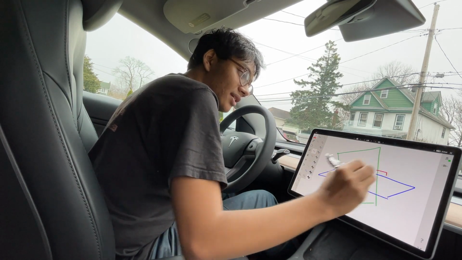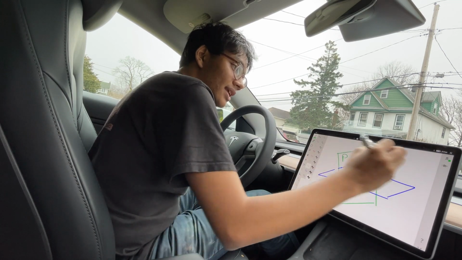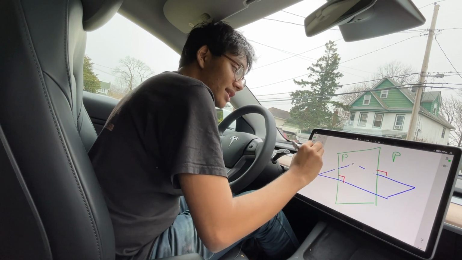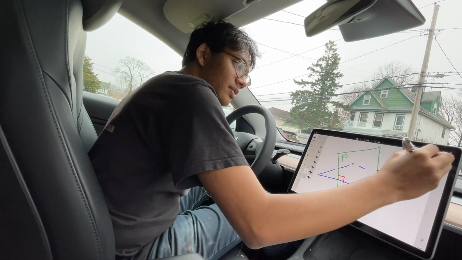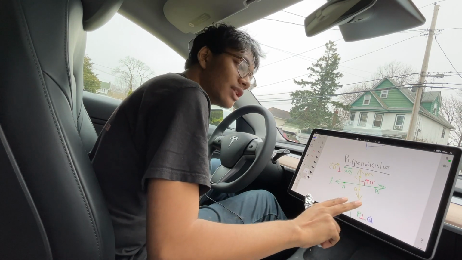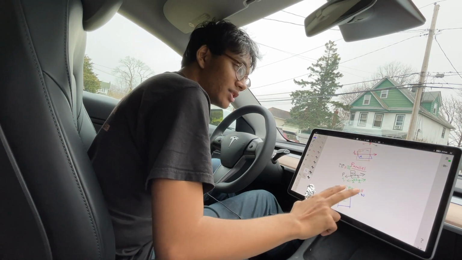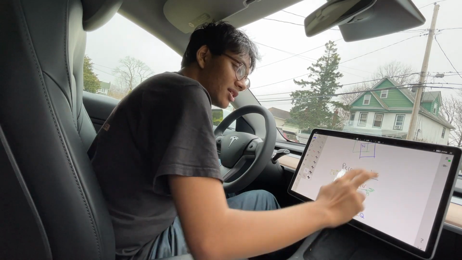Here's my right angle. And so because they hit each other at a right angle, plane P is perpendicular to plane Q. So that's how you can express the language of perpendicularity. Okay? So we talked about intersecting, we talked about parallel, we talked about perpendicular.